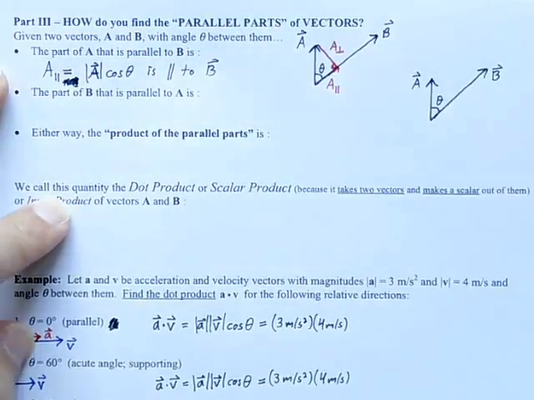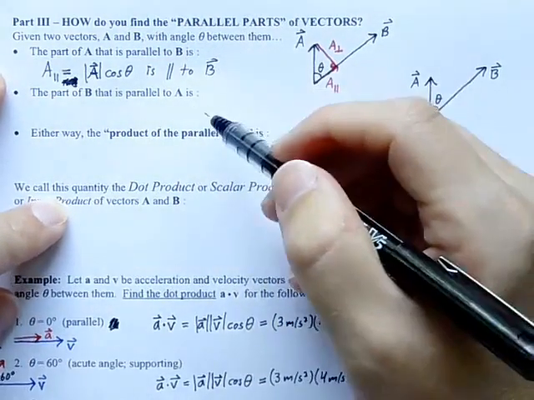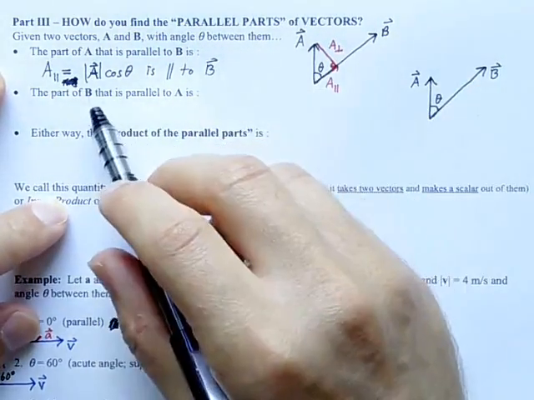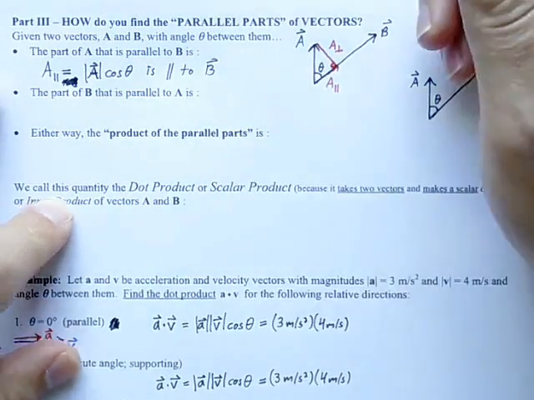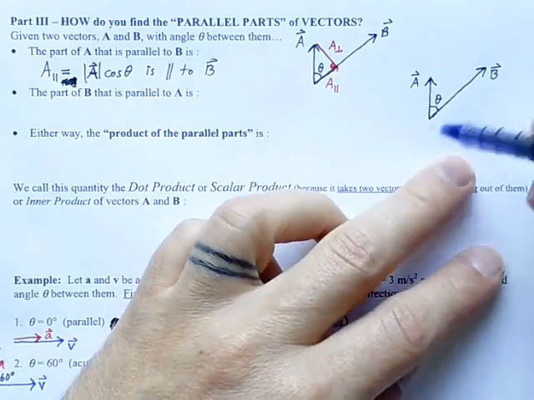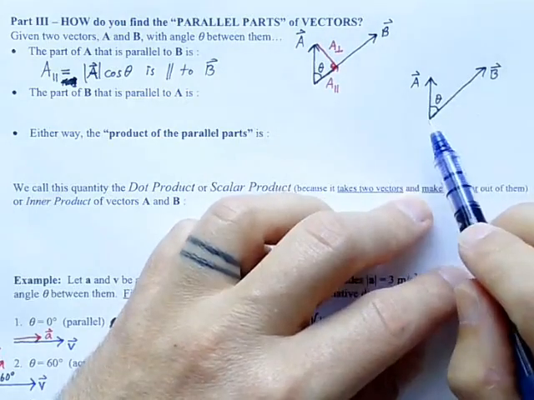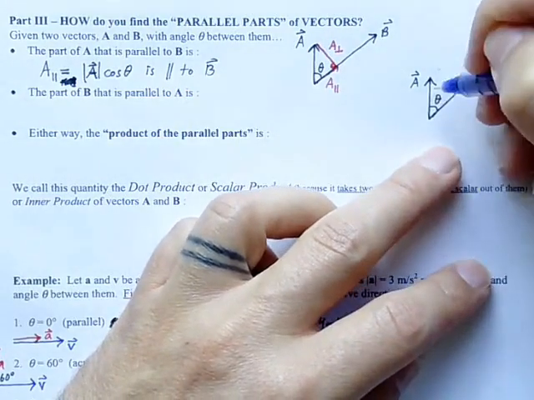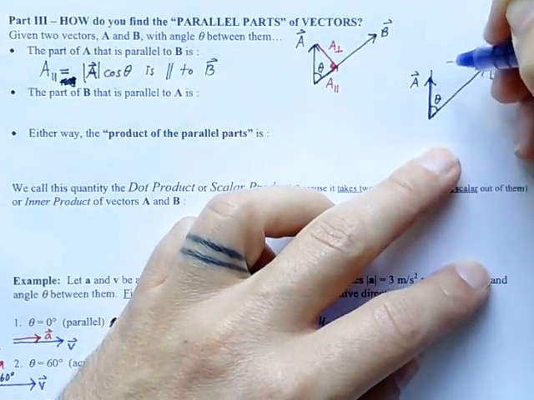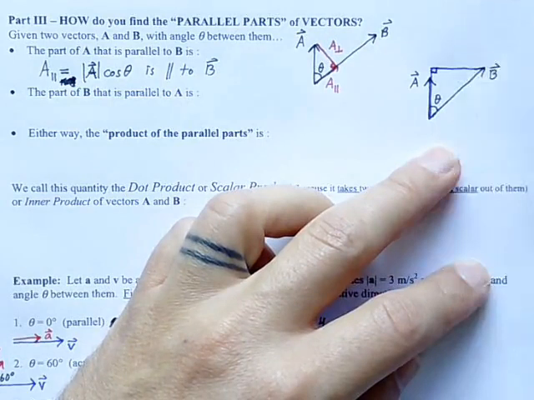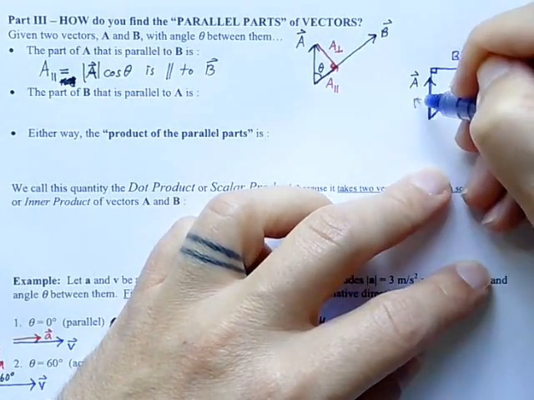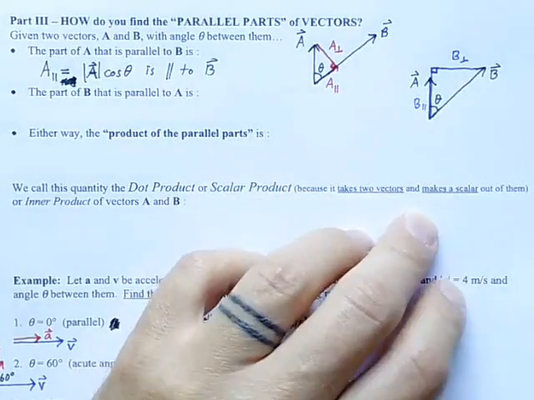Okay, and the part of B that is parallel to A, I have the same two vectors here, but this time let's break B up into components to find the part of B that's pointing in the same direction as A, the part of B that's reinforcing A. So make B the hypotenuse of a right triangle, and this leg will be B perpendicular, and this leg will be B parallel.